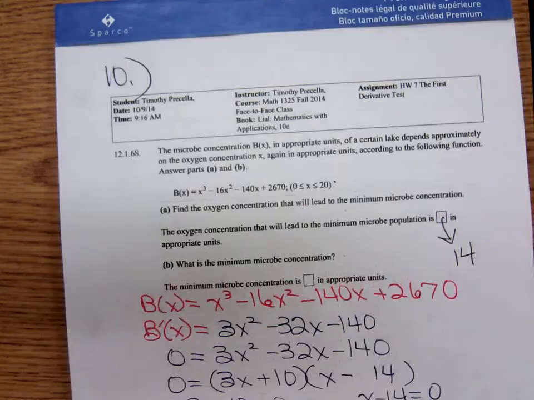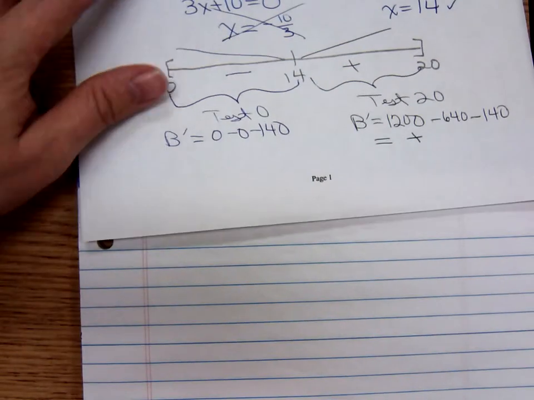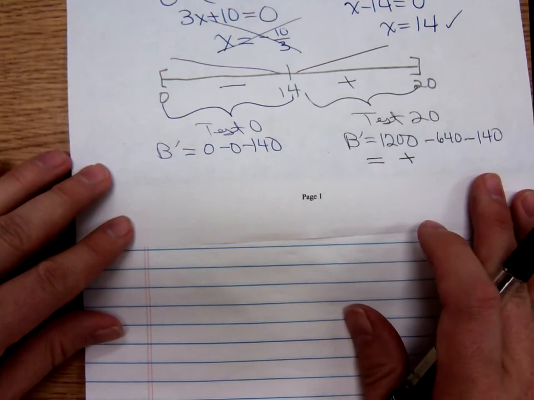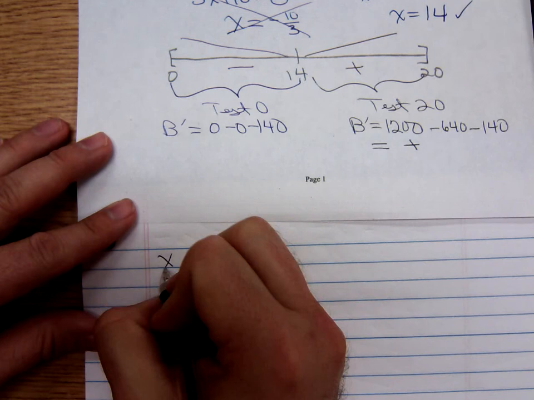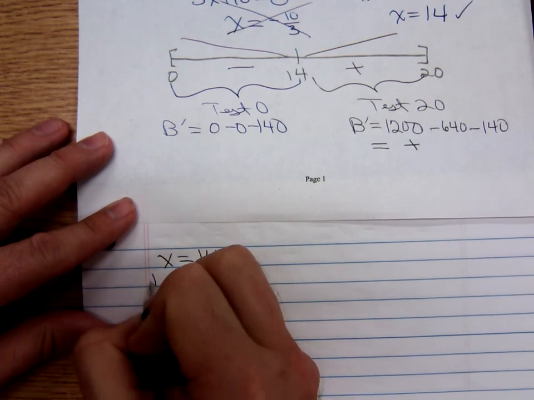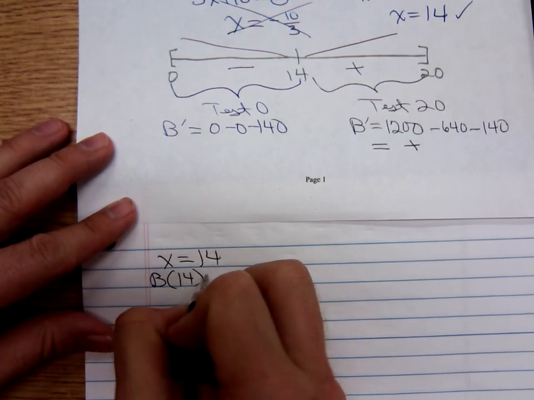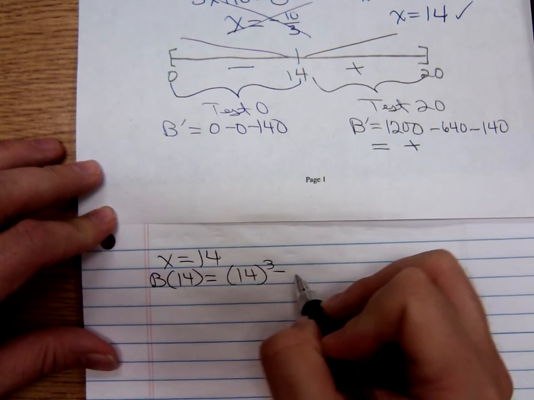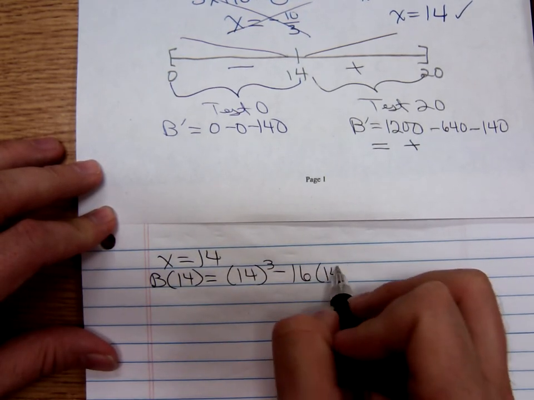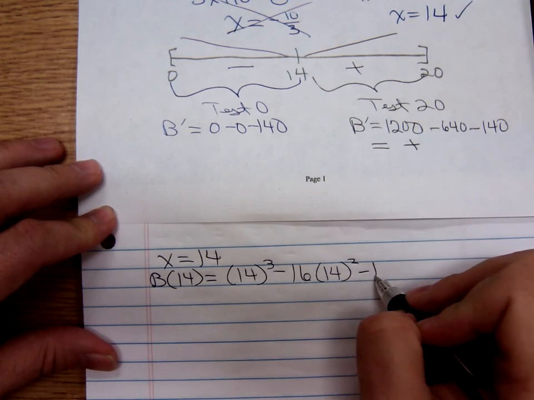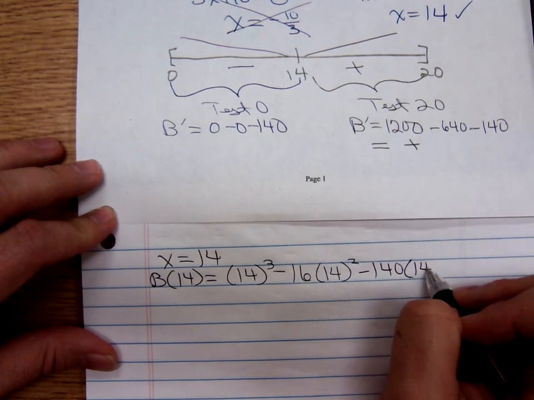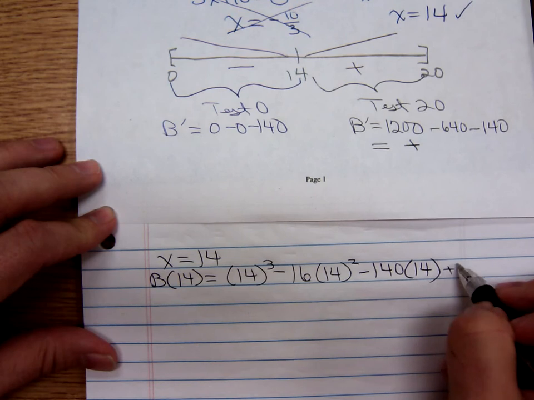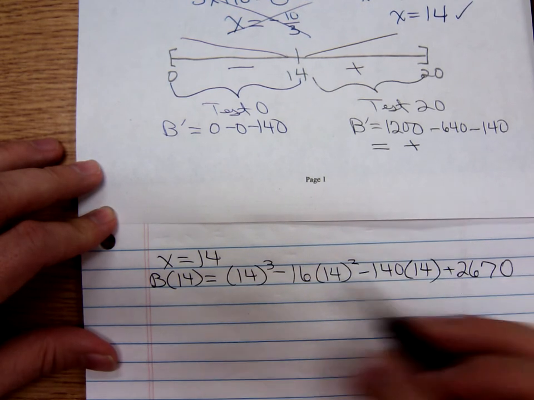So here we are. I'm running out of room on my paper. So I'm going to plug 14 into the original. B of 14. That's 14 cubed minus 16 times 14 squared minus 140 times 14, plus 2670.